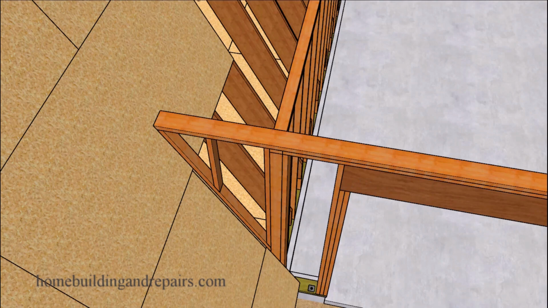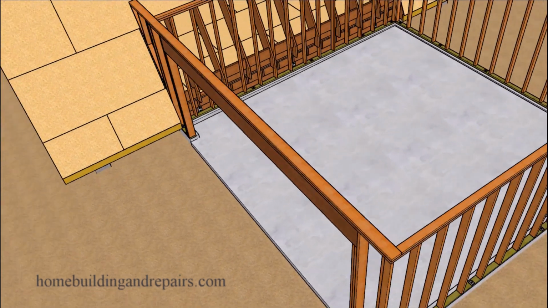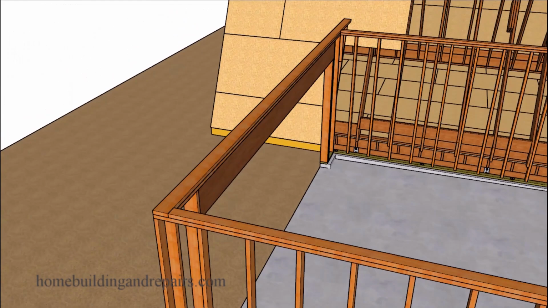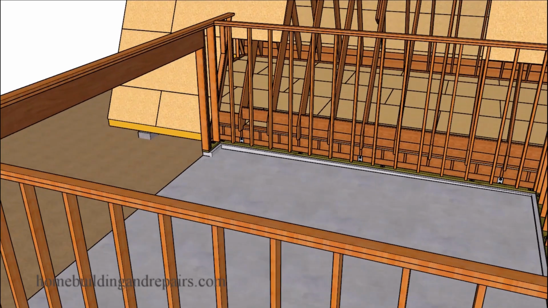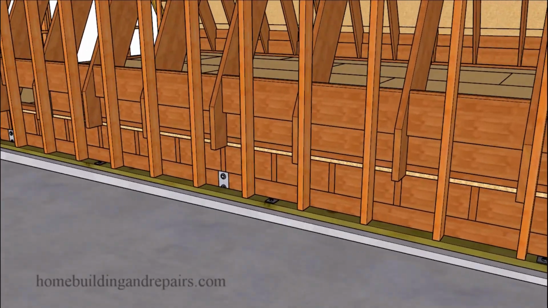You might even do better off with a post, maybe a 4x6. And don't bother asking what size lumber I'm using in the video, because I can't provide you with the lumber sizes you're going to need in your area. If you've watched enough of my videos, you know that. And you can always make the back wall a 2x6 if that's something you need to do.